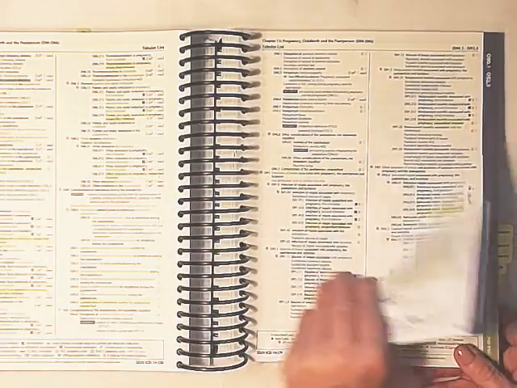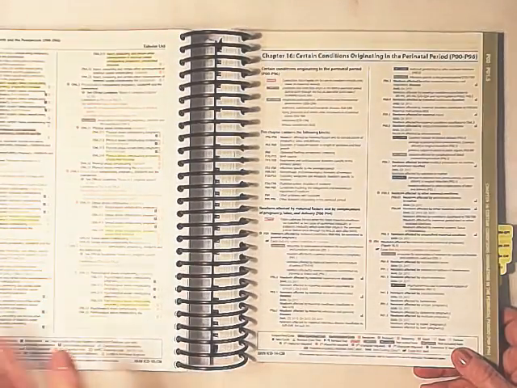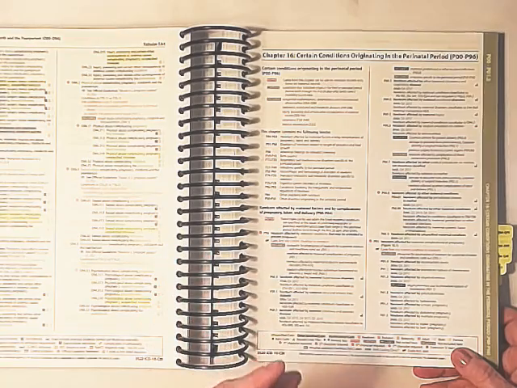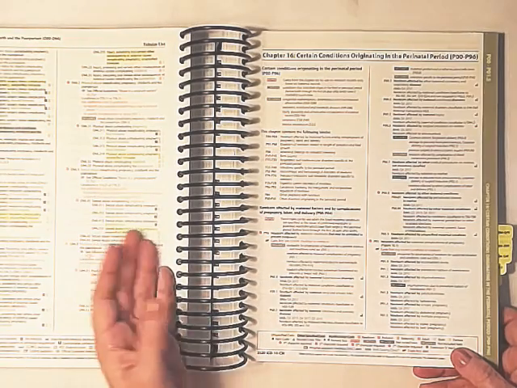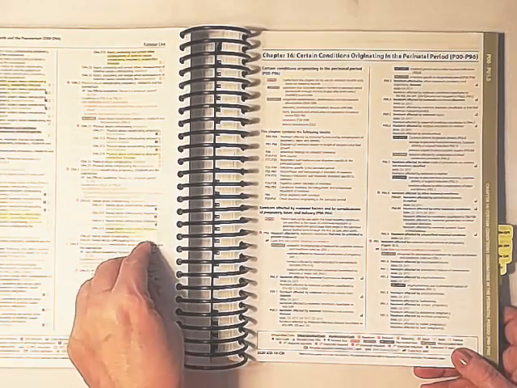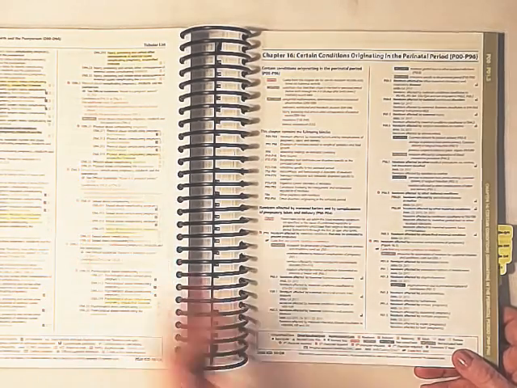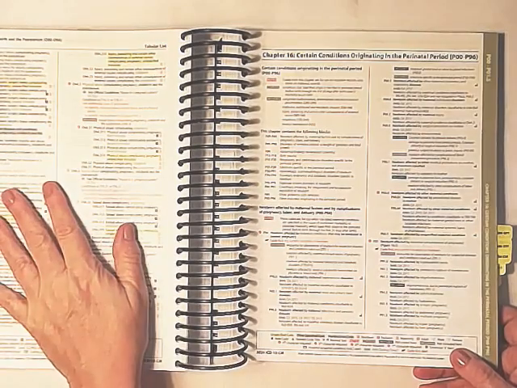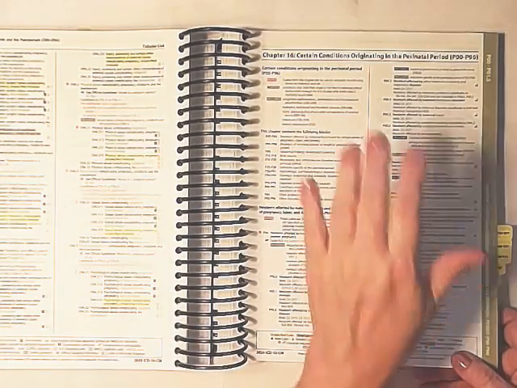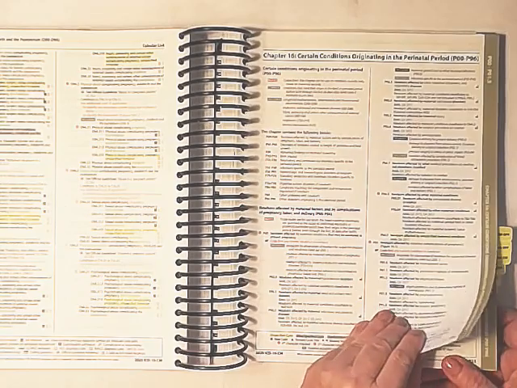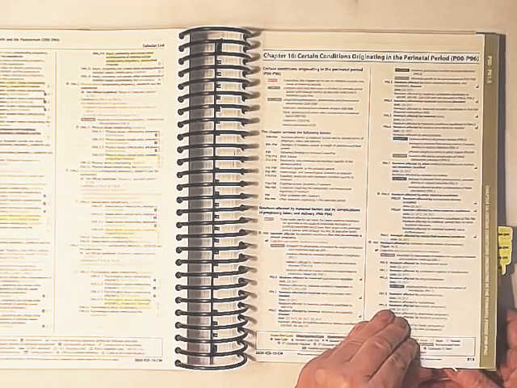Still all kinds of issues. Infections during pregnancy, problems during delivery, pre-existing problems in the mom that were exacerbated during pregnancy. There's just 100 million things that are in there, but that's what that section is. Chapter 16, certain conditions originating in the perinatal period.